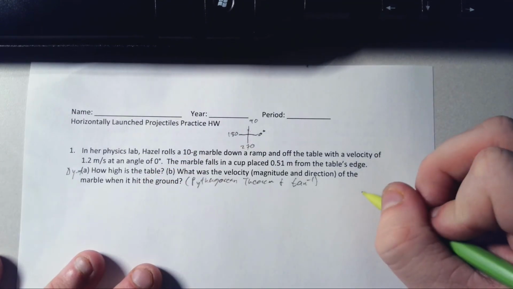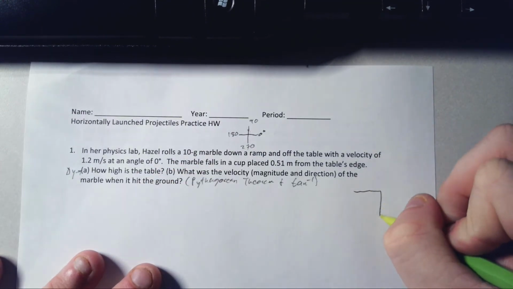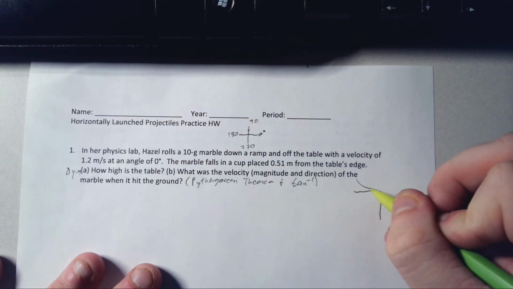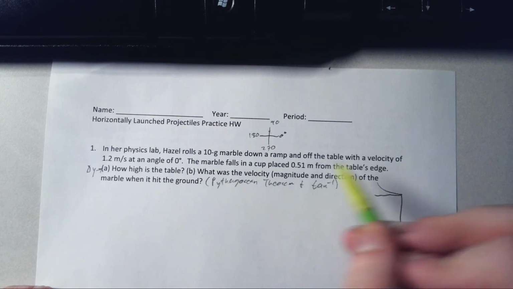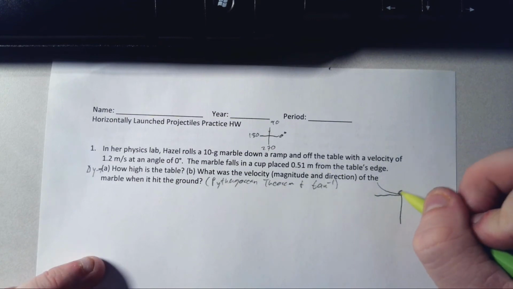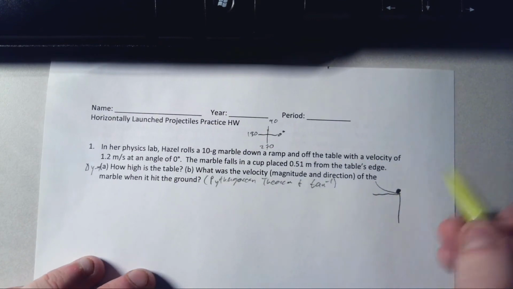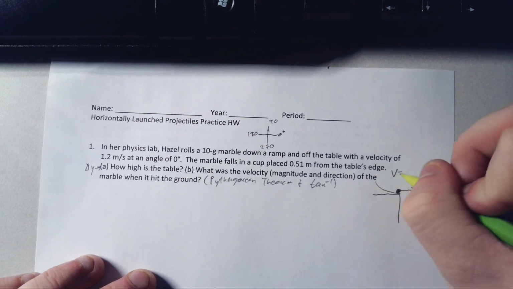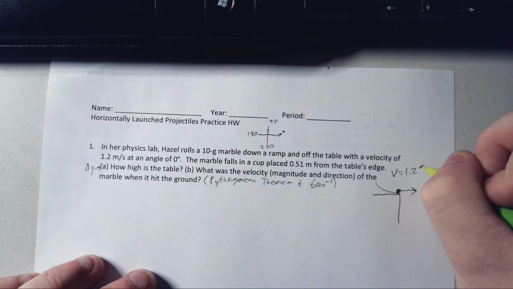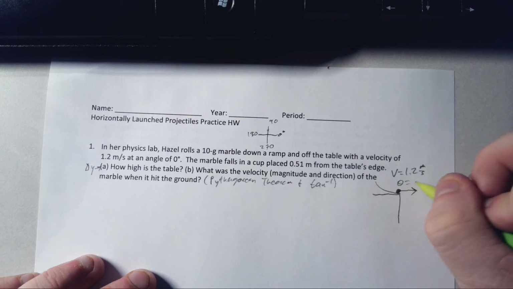It doesn't matter where we draw the picture. I'll draw it off to here just to give me more room. So it's talking about basically a table. It does describe a ramp here, but the ramp isn't important because it's telling us the velocity at the very end of the table. The velocity is 1.2 meters per second, and the angle is 0 degrees.